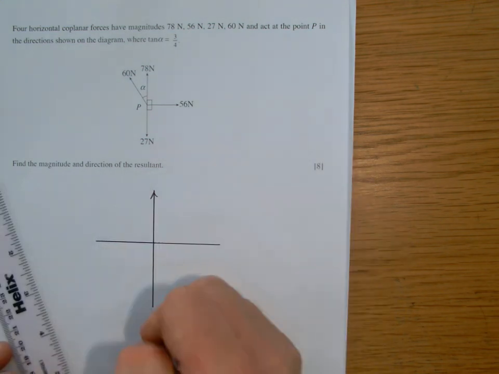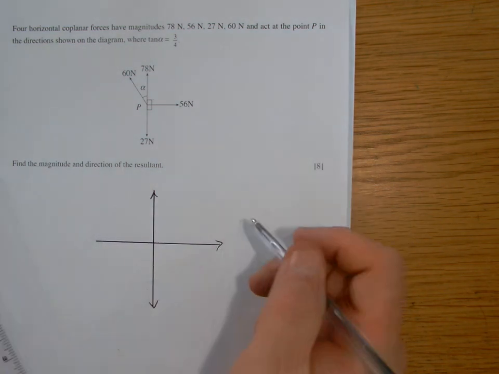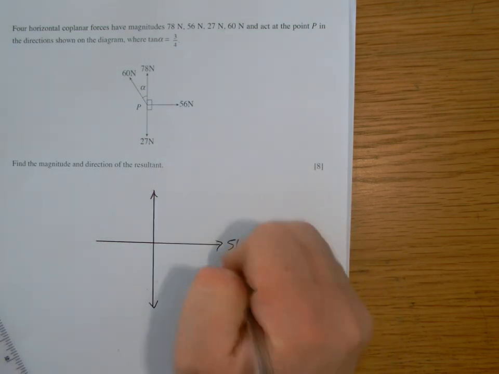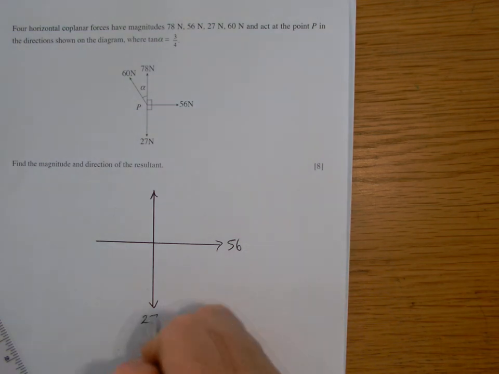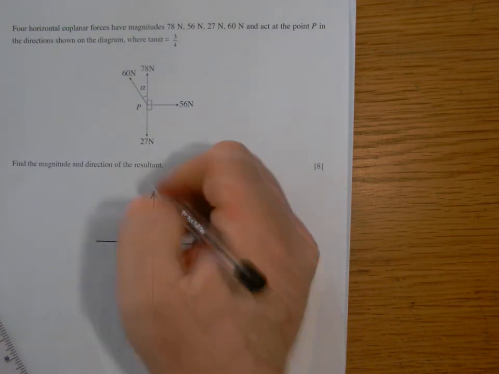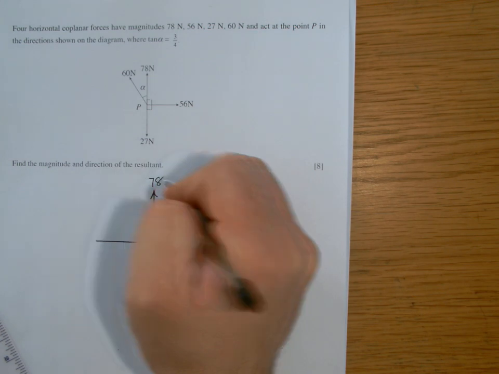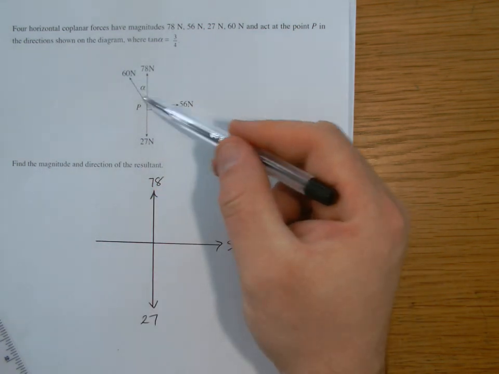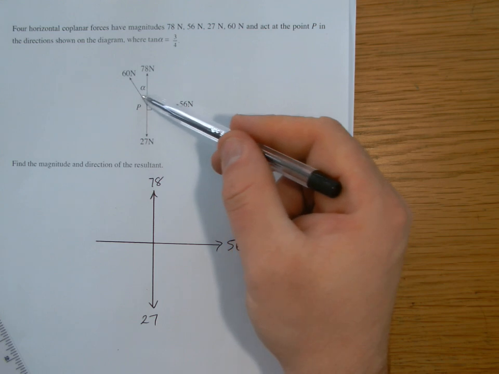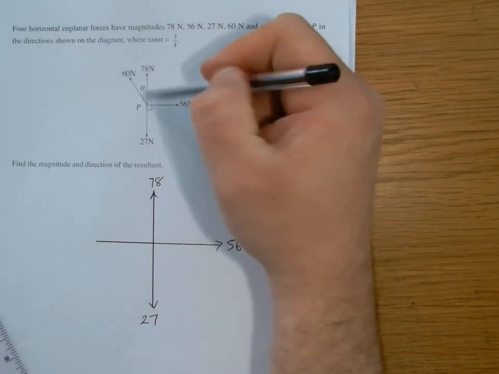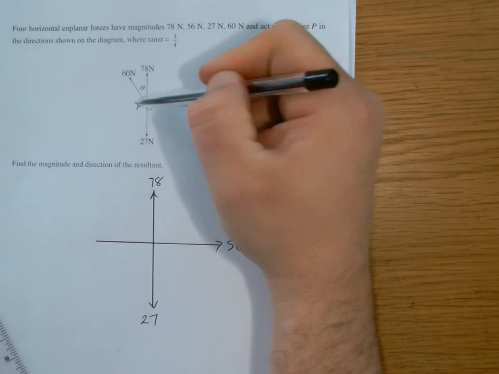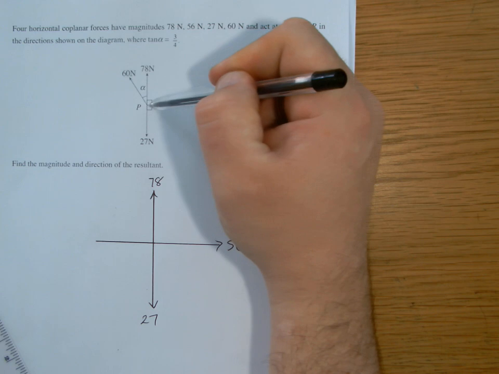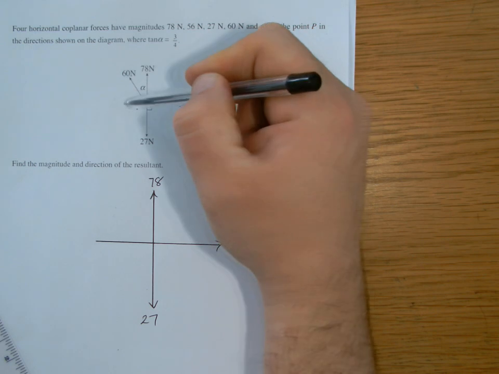We are then going to resolve the forces in the x direction and the y direction. So we've got 56 newtons going in the x, 27 going in the y direction, and then 78 in that y direction. It's this one that's going to cause us a bit more of an issue, isn't it? In regards to resolving this, you just need to appreciate it's going in that direction, so it's going in the x this way and in the y this way. So you need to have a component going this way and a component going that way.